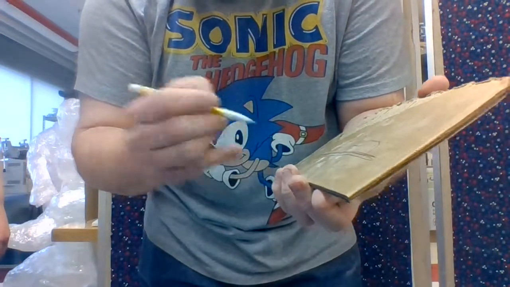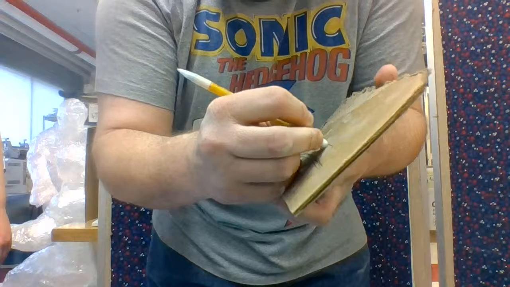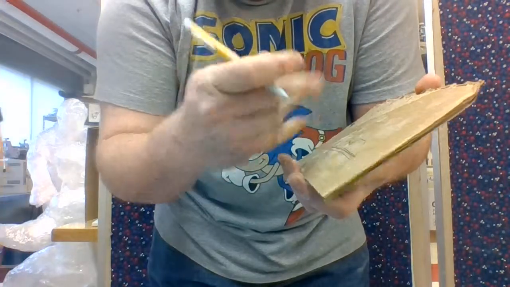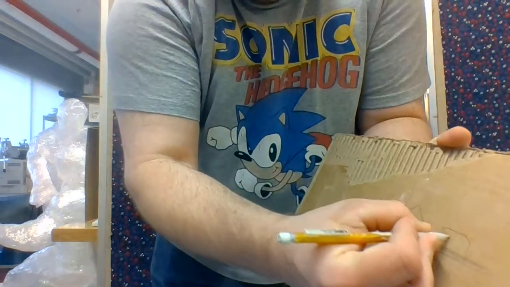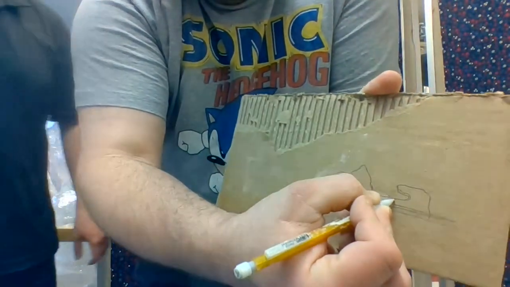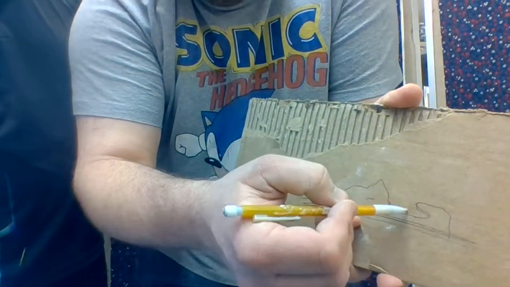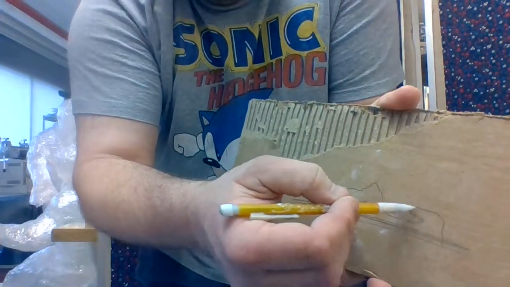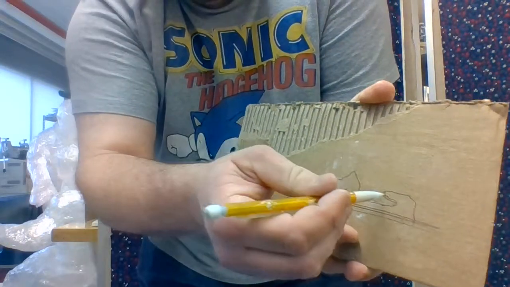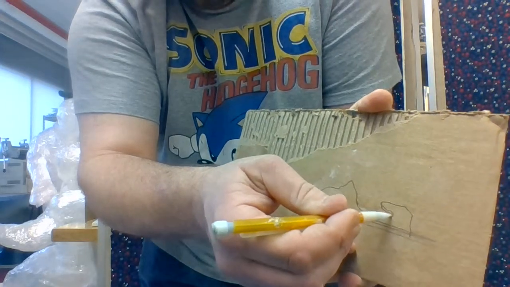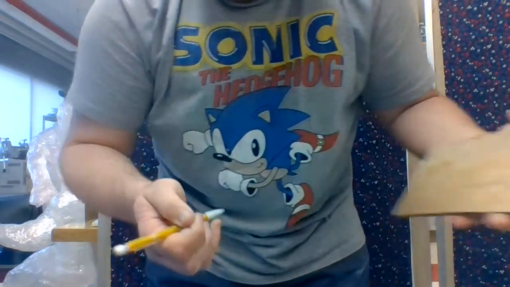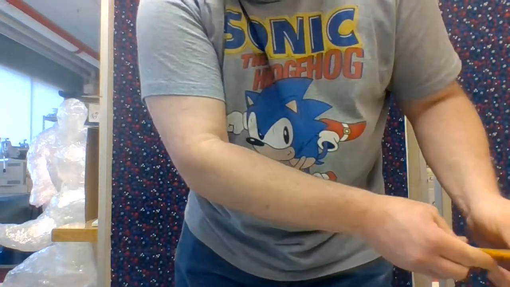But if you do something where it goes like this, under and around, when you pour that plaster in, it's going to fill that, and then your mold is not going to work properly. So you can't have anything where the cavity is going up underneath. Overhangs. Yeah, there you go. No overhangs.